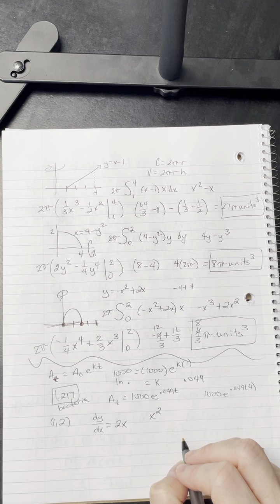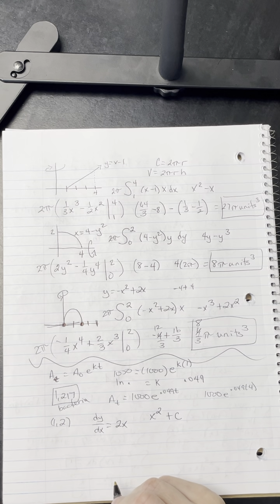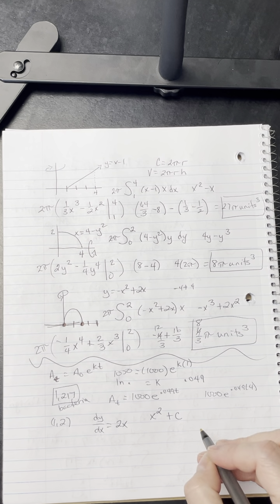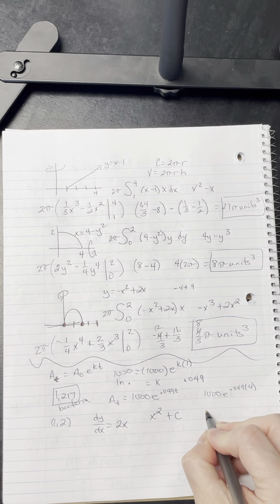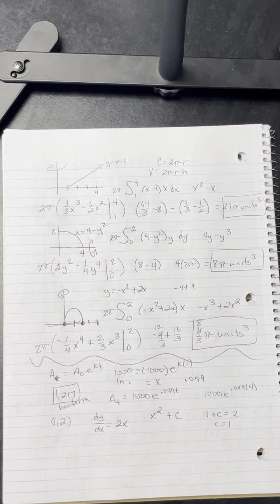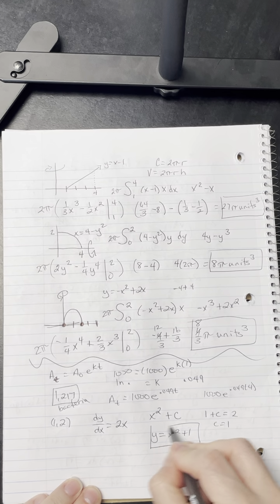Yes, x squared. Okay, it just took me a second to find it. And then we automatically do the plus c when we're dealing with the integration. Now, it said to use 1, 2. So we're going to use that to be specific and find what c should be. So our 1 goes in here, so that's going to be 1 plus c equals 2. So c equals 1. Great. Now our actual equation would be y equals x squared plus 1.